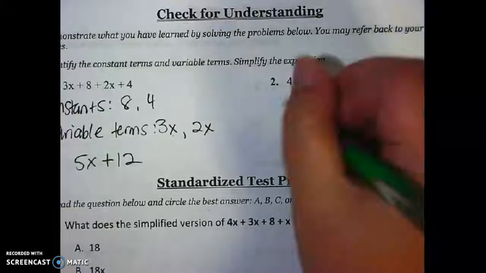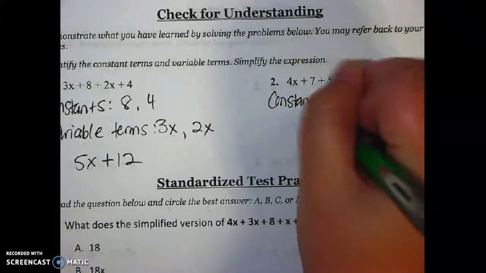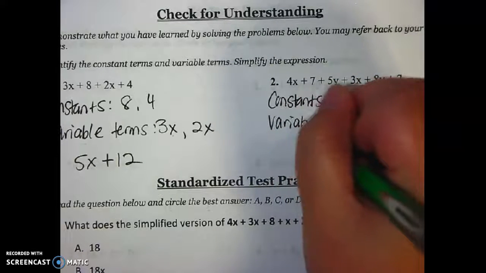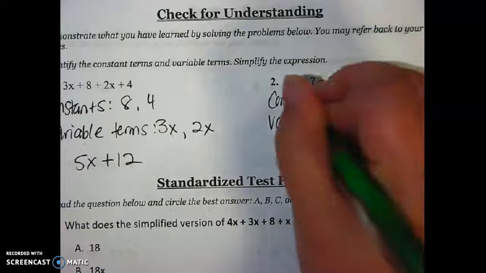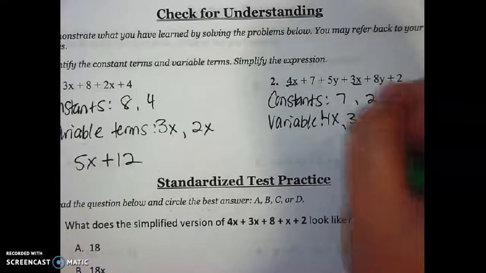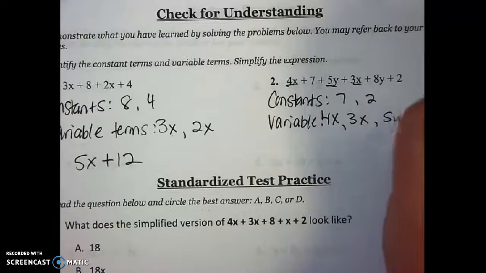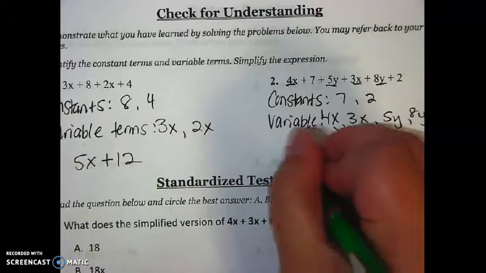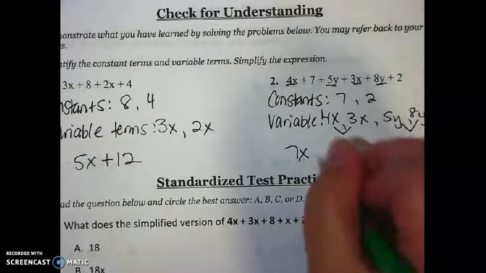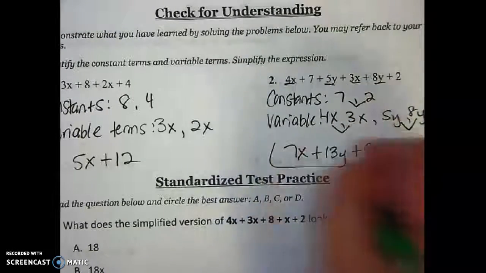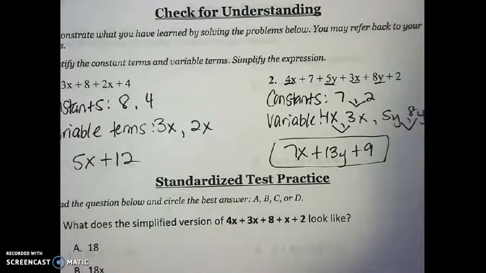Number 2, the constants are 7 and 2. The variable terms are 4x, 3x, 5y, 8y. Remember, we want our answer to be in alphabetical order. So 4x plus 3x is 7x. 5y plus 8y is 13y. 7 plus 2 is 9. 7x plus 13y plus 9.